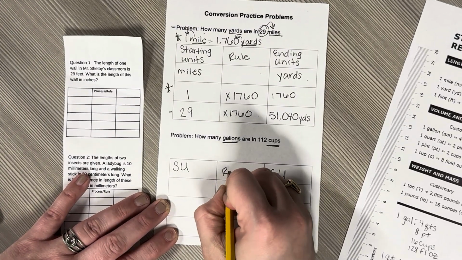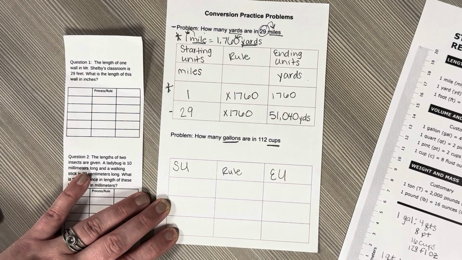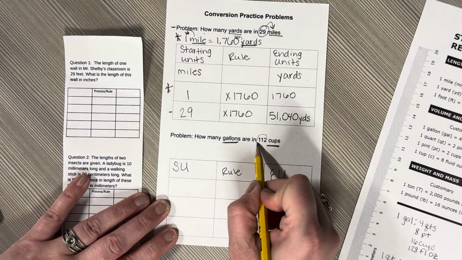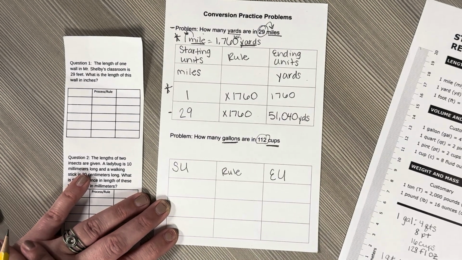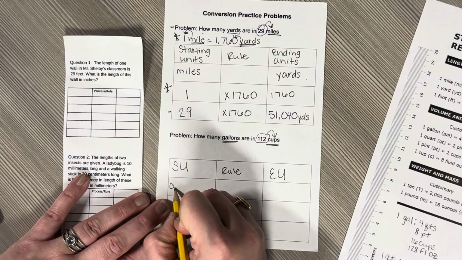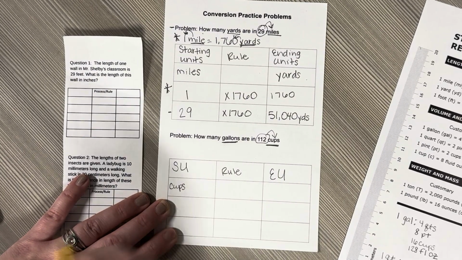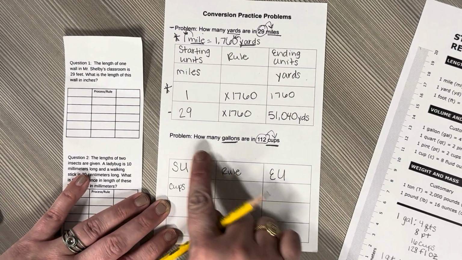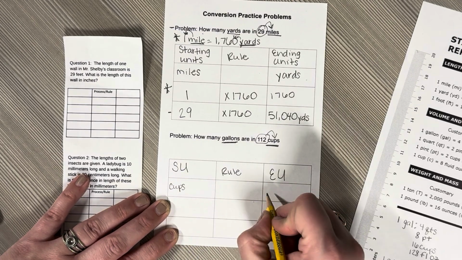And then I have my rule in the middle. Starting units. Well, what amount do I know? 112. 112 what? Cups. So I'm putting cups here. Then I want my answer to be in how many gallons.